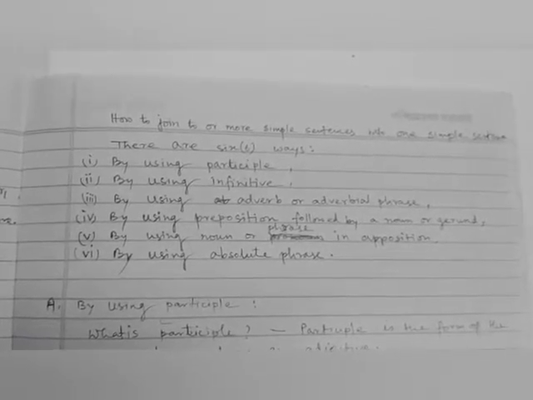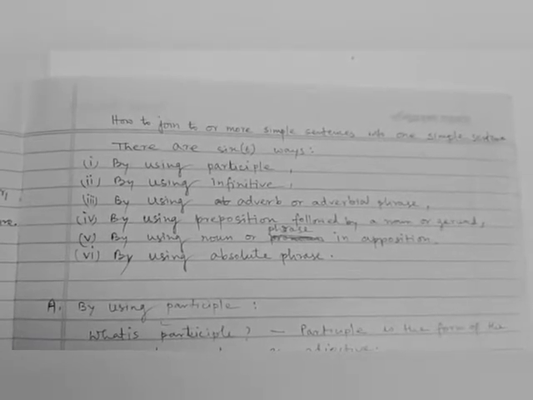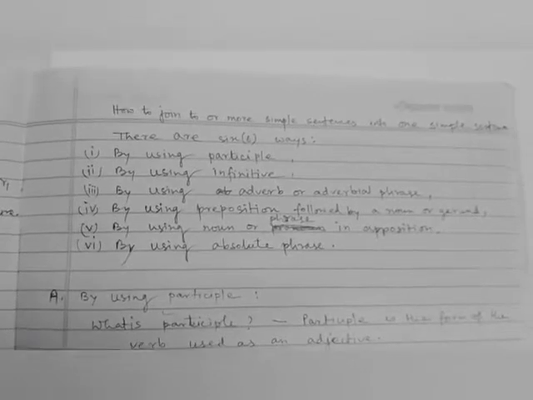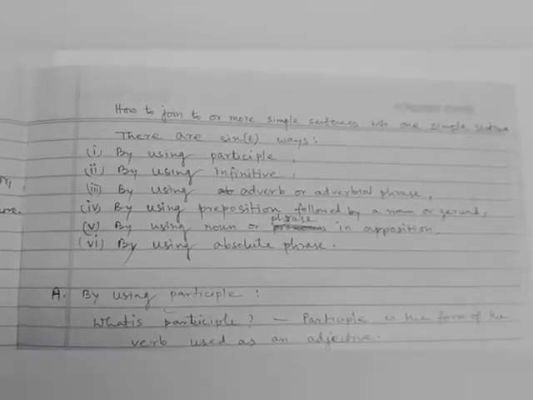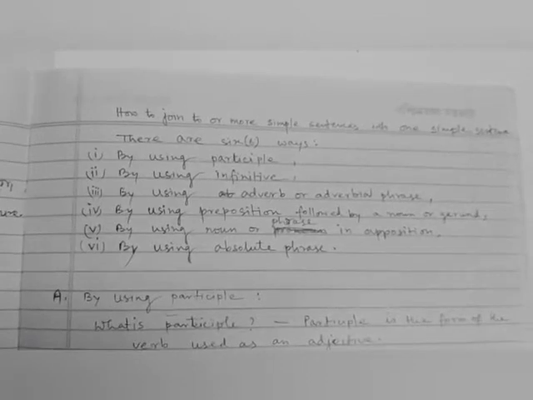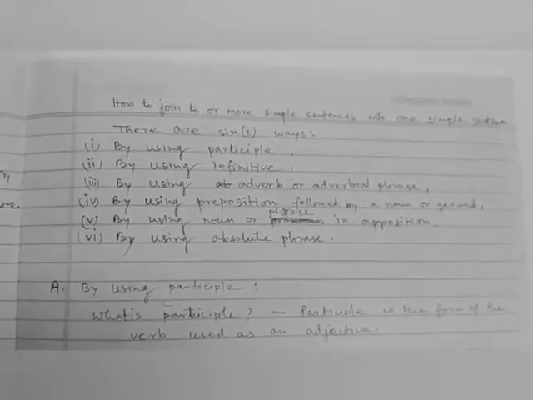Apposition is two words, or a word and a phrase, they are nouns, and both of them symbolize the same thing.